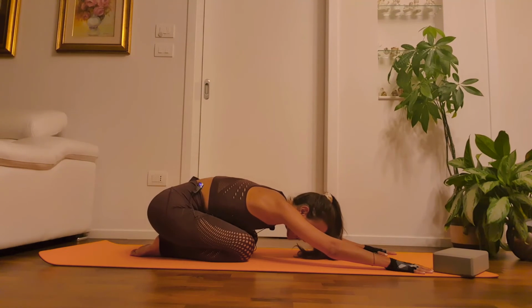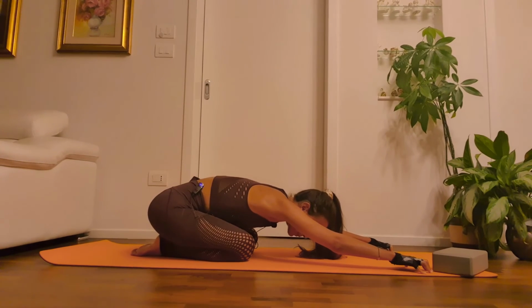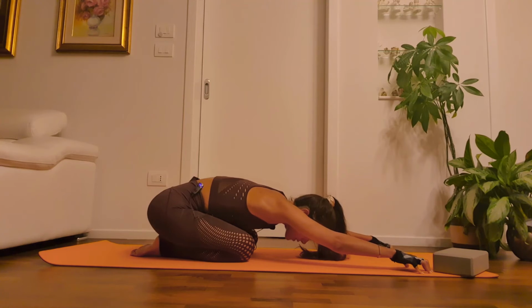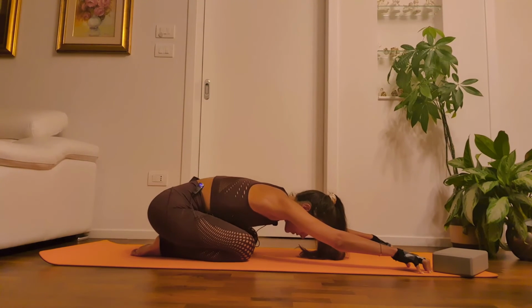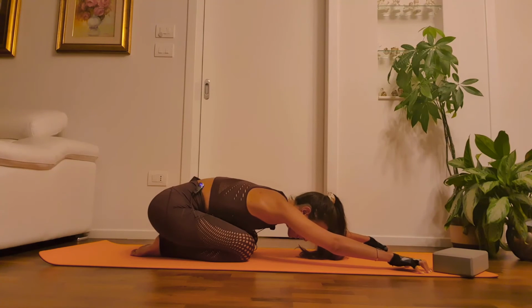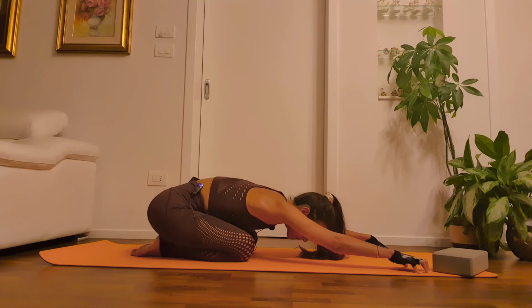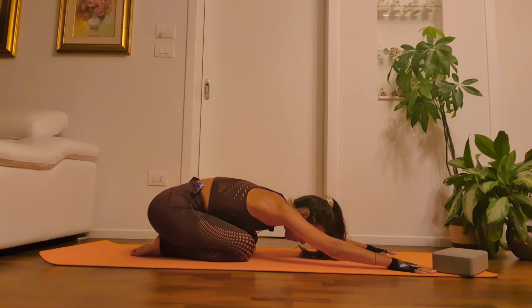Even if it's a resting pose, we are going to still stretch all the spine, stretch the thighs, elongating our arms. It's really, really relaxing and soothing. It's like a soft hug every time we experience this pose.